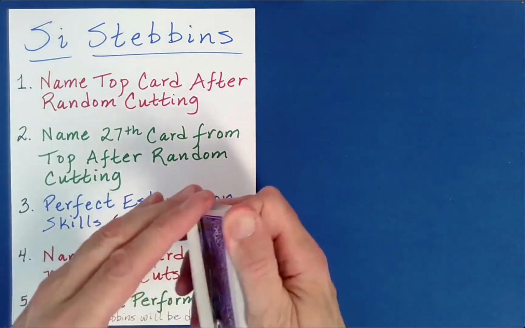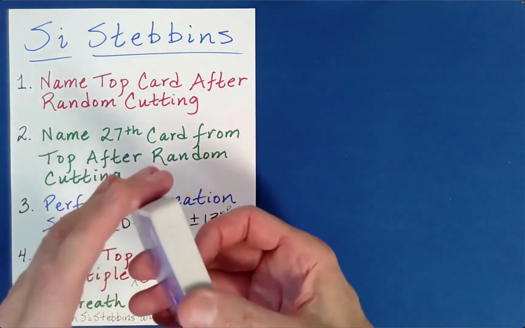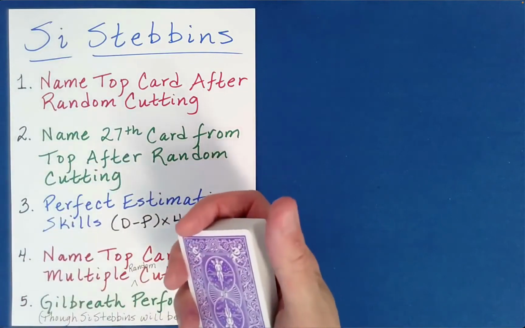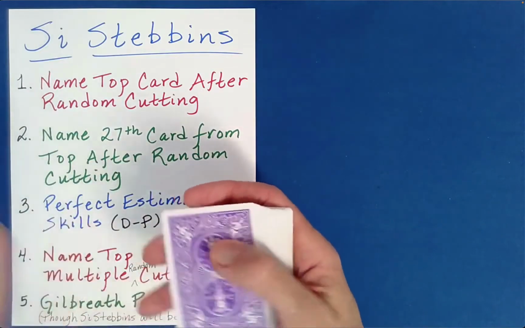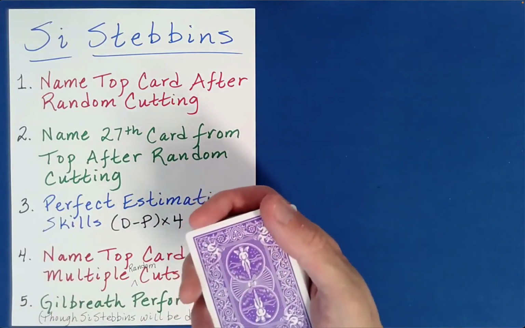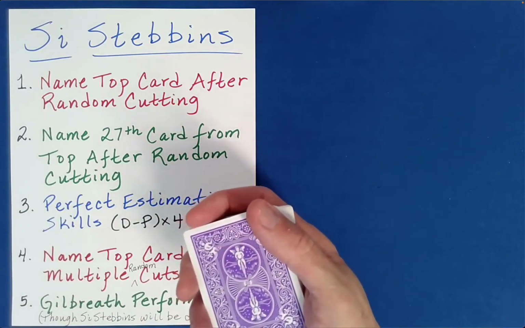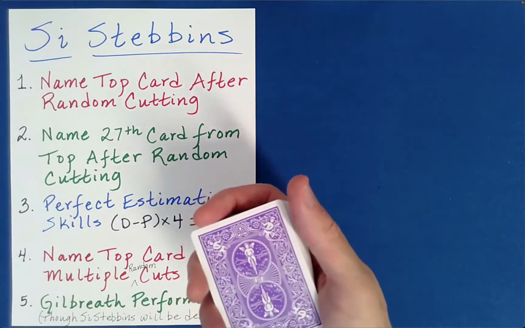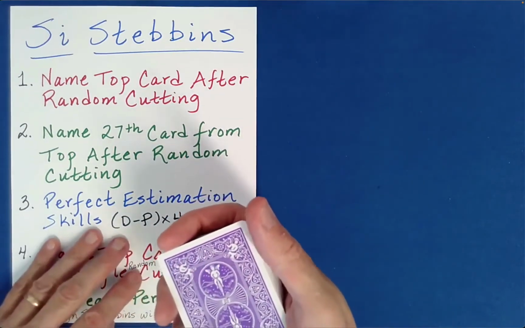And when you do this over and over again, the spectator is going to be absolutely blown away that you could possibly know so quickly the identity of the top card where you've cut the deck where this spectator asked you to. That's the surprising part.